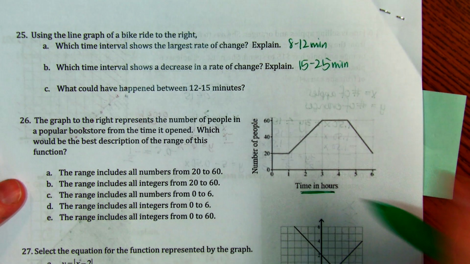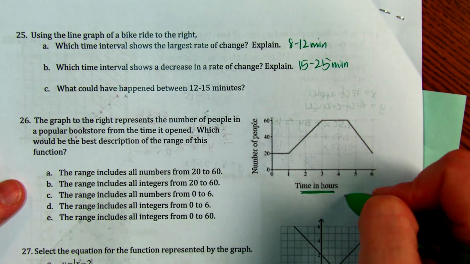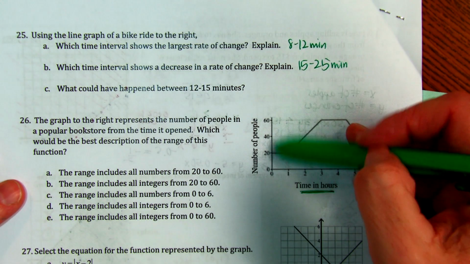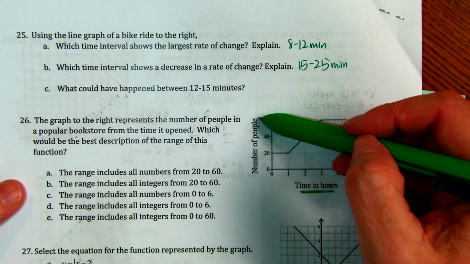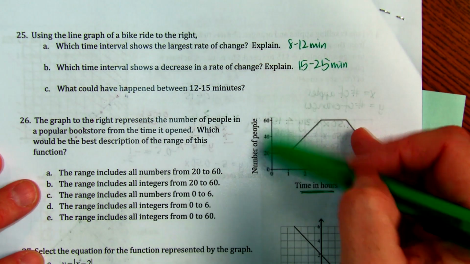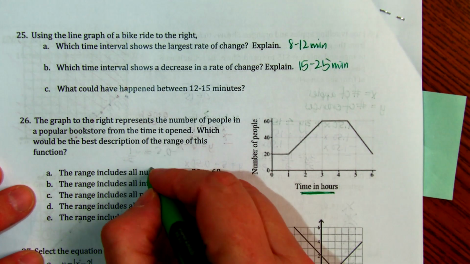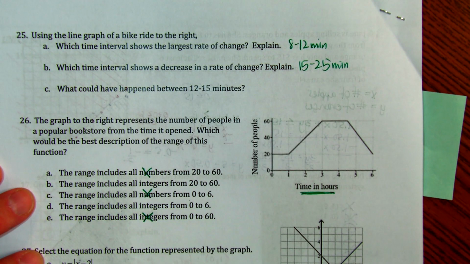Think about, can we have a fraction or a piece of an hour? And the answer is yes. Can we have a fraction or a piece of a person? And the answer is no. So because it cannot be a fraction of a person, I know that I cannot have all numbers. So that excludes all of those.